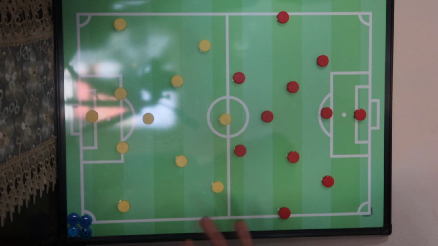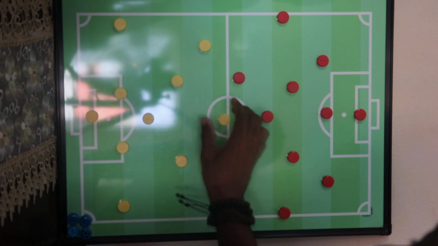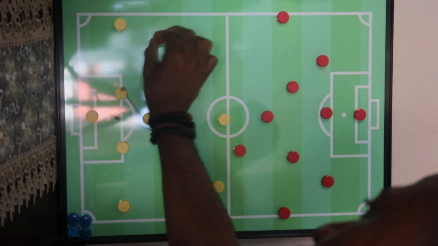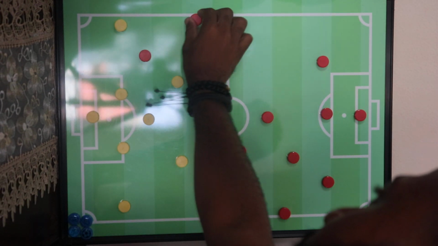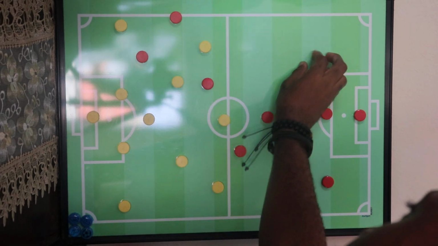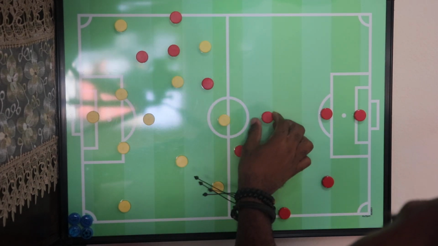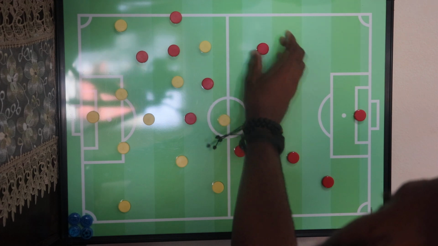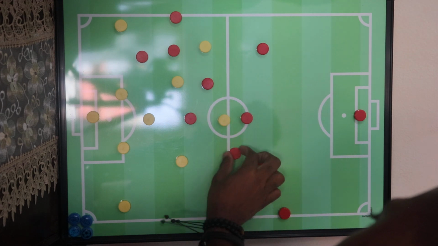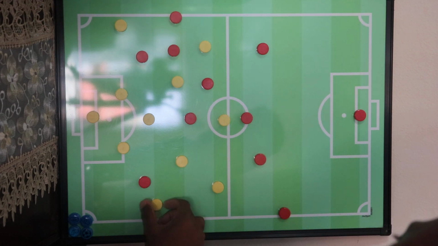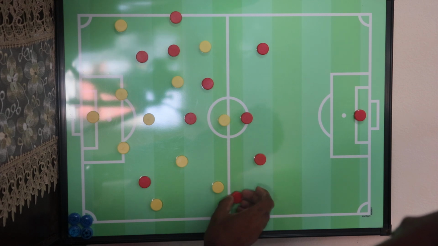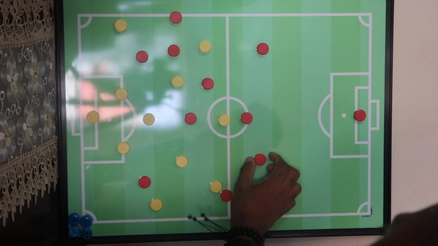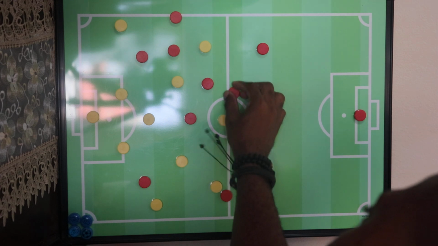As the game proceeds, most of the time Stats are in the final third, on the attack. These are the spaces where Stats take up. High press, very high. They stay on the halfway line. They play a really high line.